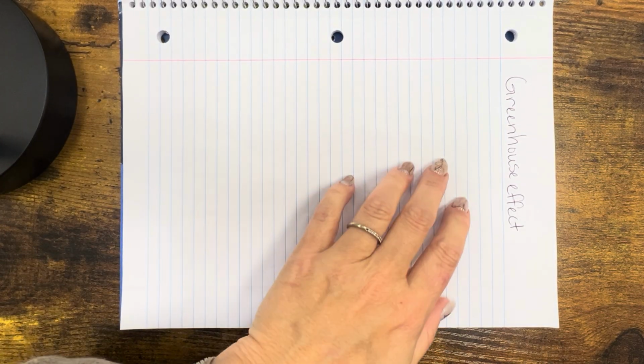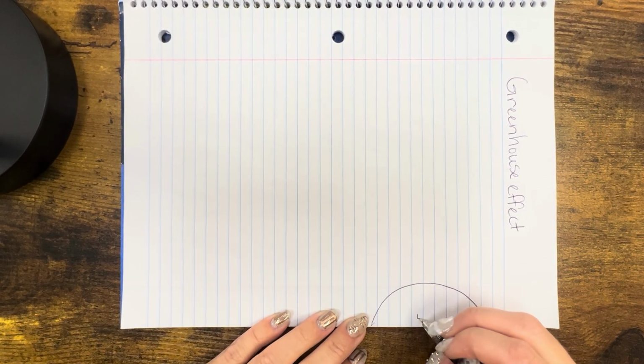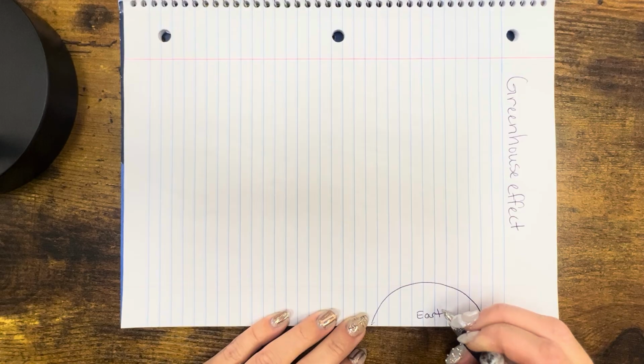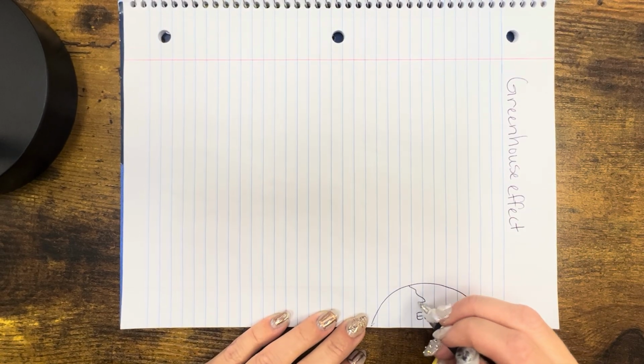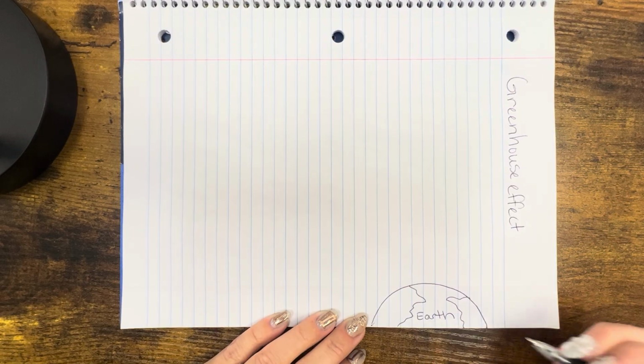My first thing that we're going to do is use this top left corner to put in the steps of how the greenhouse effect works, and then we're going to put a diagram starting here that builds up this way. So the first thing we're going to do is draw in our Earth, because obviously we need an Earth. Okay, Earth. And then we're going to throw some land on it, otherwise it just doesn't feel right.